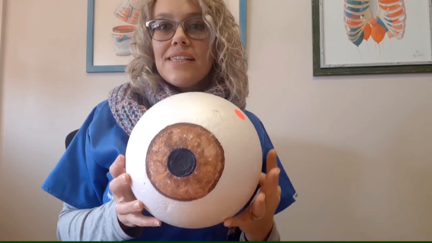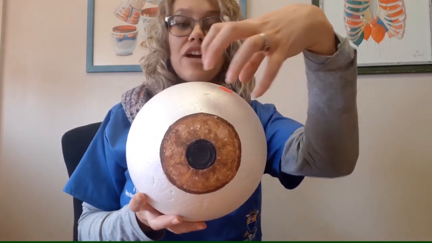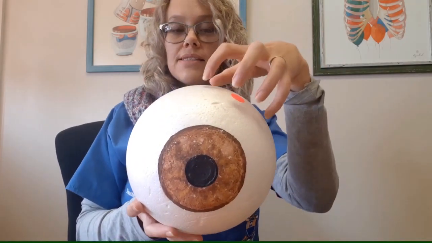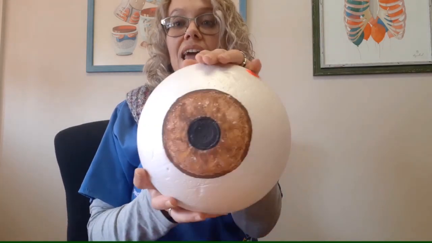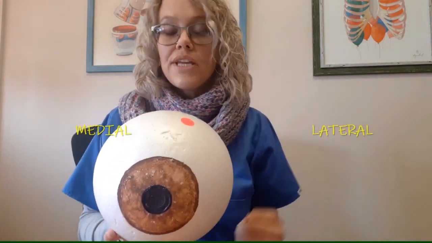Right, so let's use this model that I made to demonstrate the movements of the extraocular eye muscles. Firstly, just to orientate yourself, I put a little pink dot. The pink dot indicates the position of the lacrimal gland above the eye. Remember, it's in the superior lateral quadrant. That will make this, for purposes of this demonstration, a left eye.